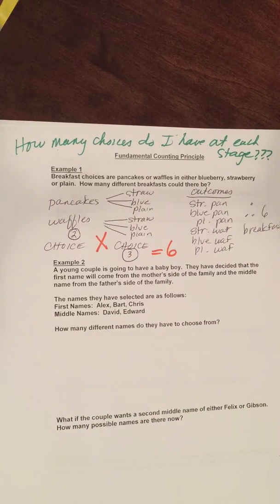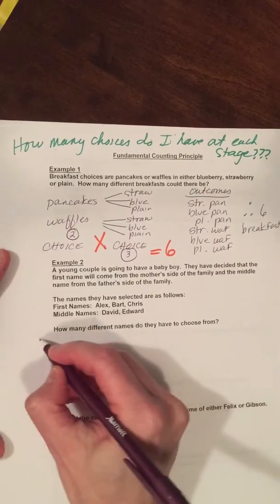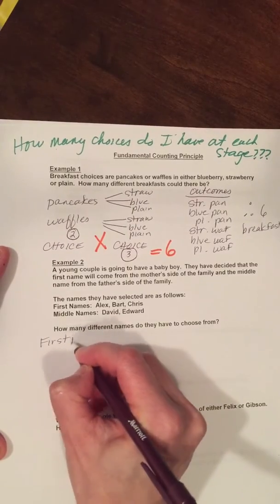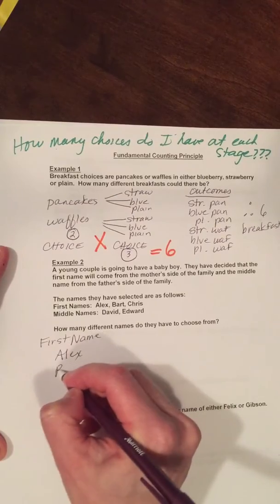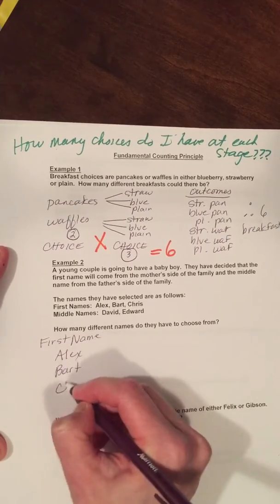A young couple is going to have a baby boy. They have decided that the first name will come from the mom's side of the family, and that the middle name will come from the dad's side of the family. The names that they have selected are as follows. First name. So that's their first decision that they're going to make. Alex, Bart, or Chris.